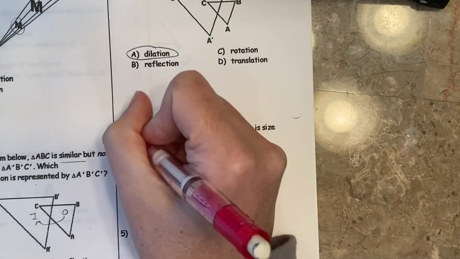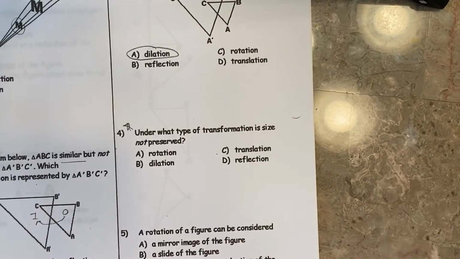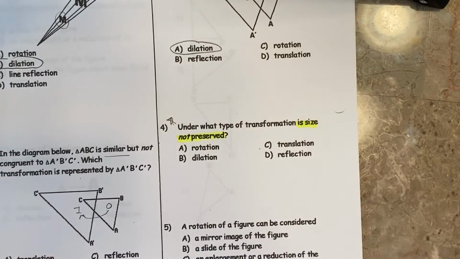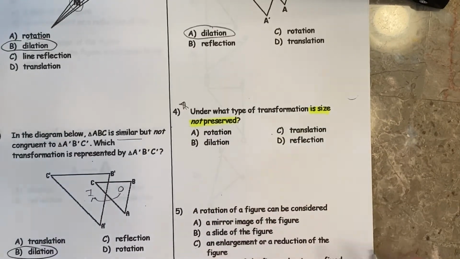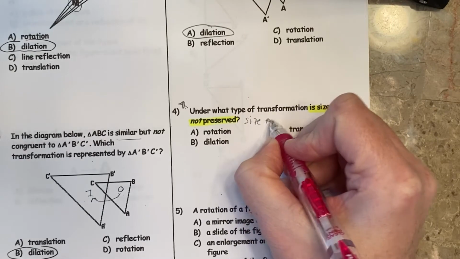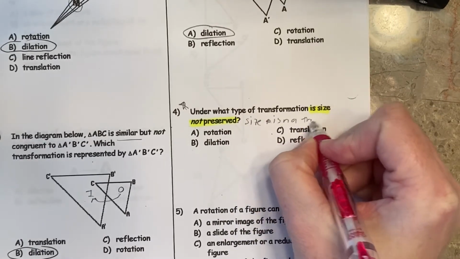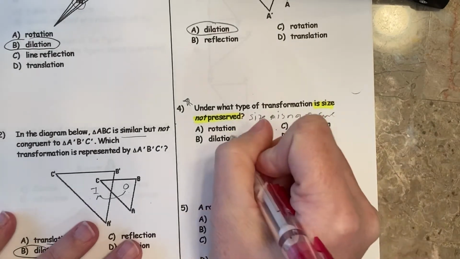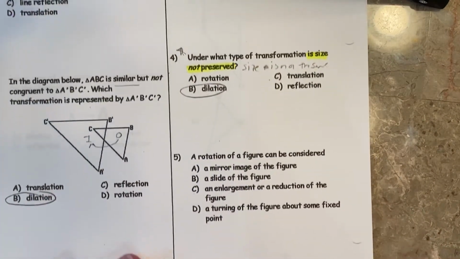Number 4, this is a great question. They love to ask it all the time on Regents, tests, everything. Which one is size not preserved? So let's talk about that. What does size not preserved even mean? Well, that means size is not the same. So which is the only one that size changes? And that's dilation. Hopefully you're catching on to this.